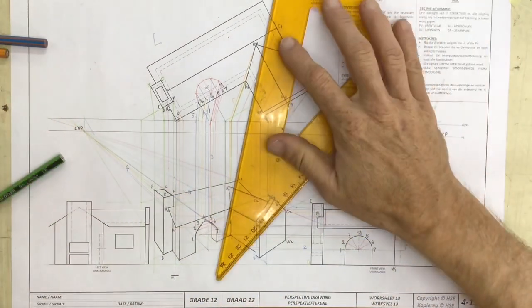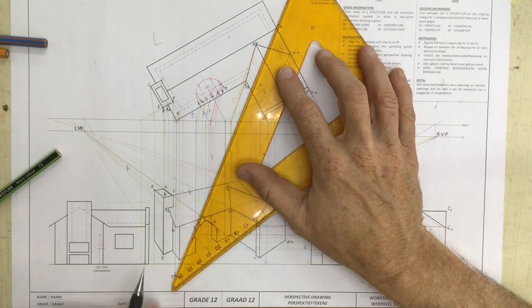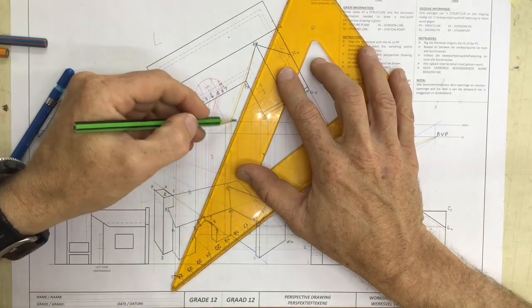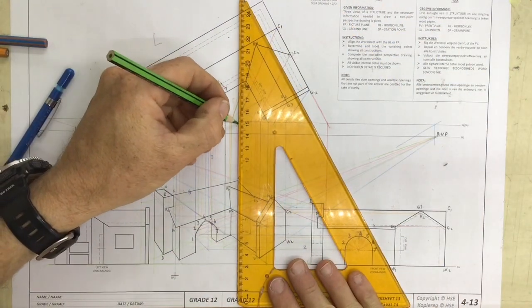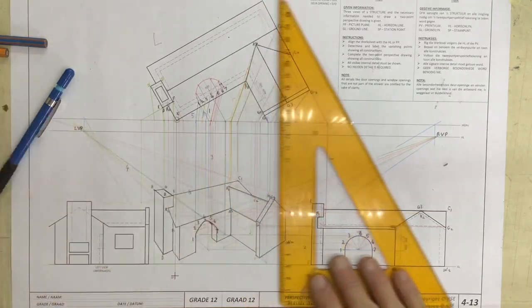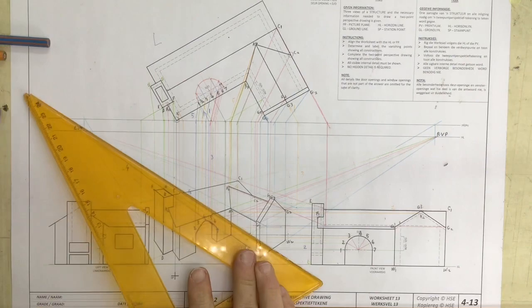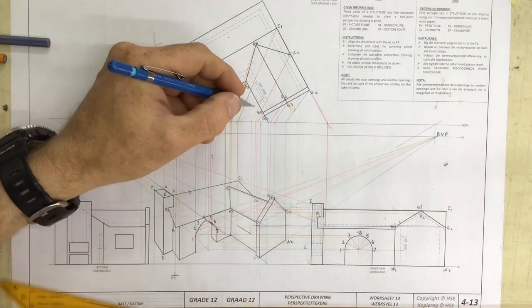I'm going to take this corner over here on the window. Let's take that down. Sorry, let's just do that. There it is. Take that down. There we go. And I can now draw a nice dark line going in there. Right, let's find the top of the window.